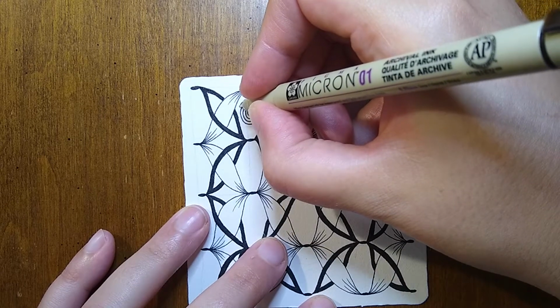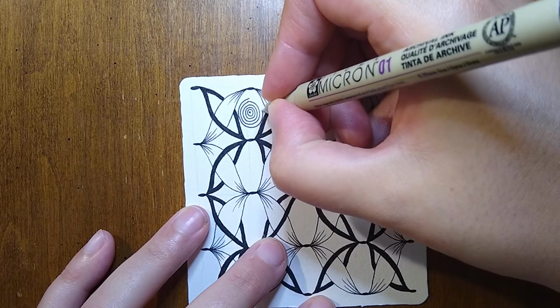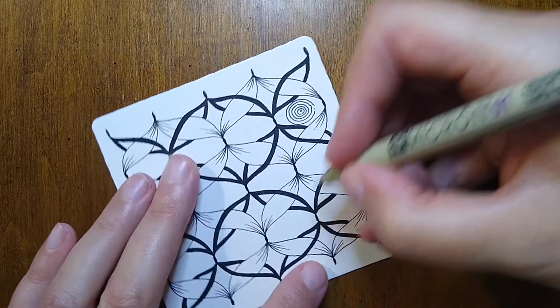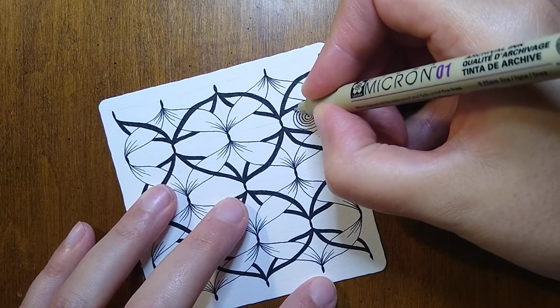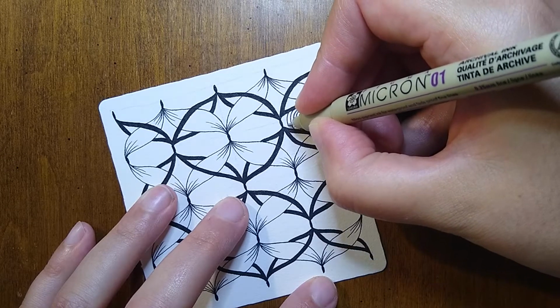Every once in a while, I throw in a bit of a shine, which is a break in the circle and sometimes a dot, just for fun. And I don't really think about where to throw in those shines, it's just whenever the urge struck, I popped them in.